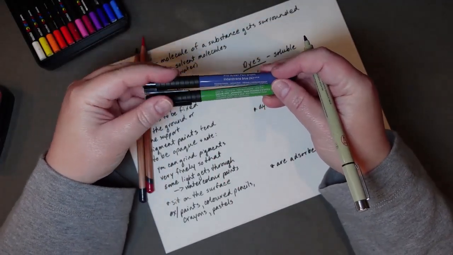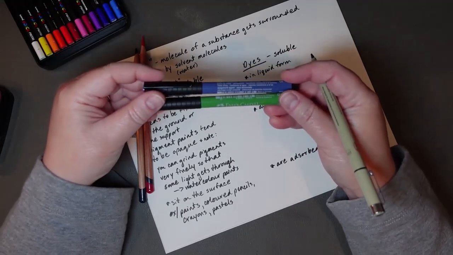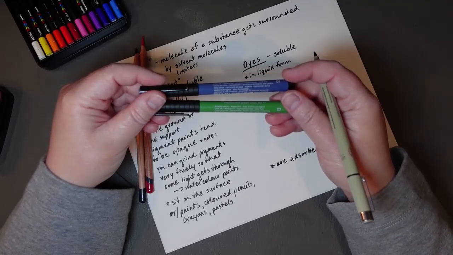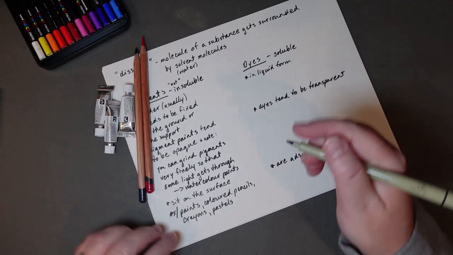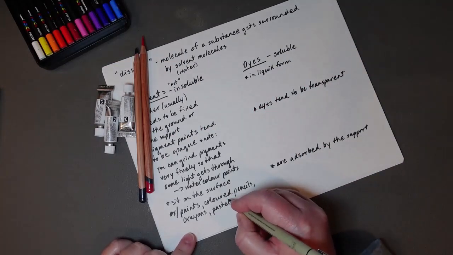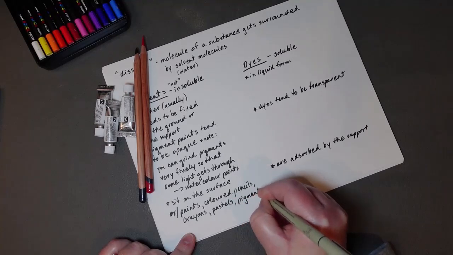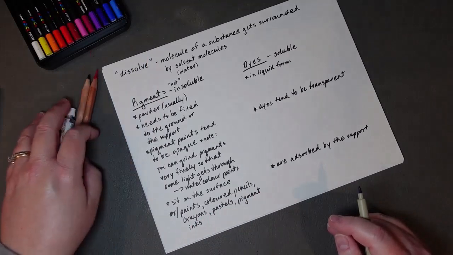Normally pens or markers, and we'll write that down over here as well, but pens or markers would be ink. But Pitt pens are pigment inks. So sometimes you can have crossovers. So pastels, we could say pigment inks. Those are all things that would contain pigments.